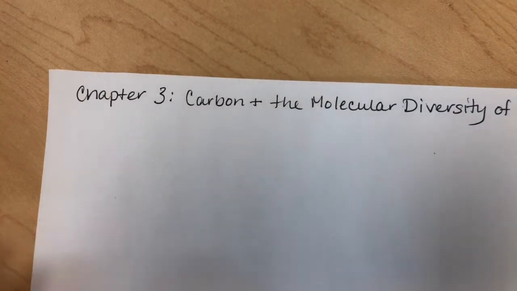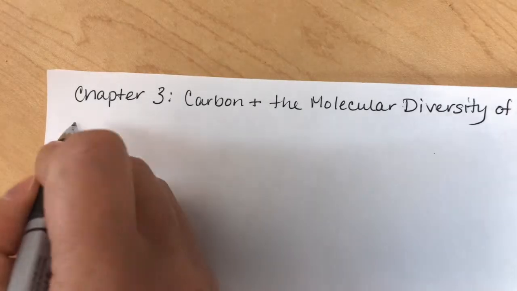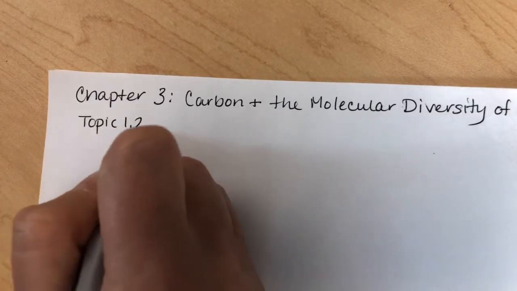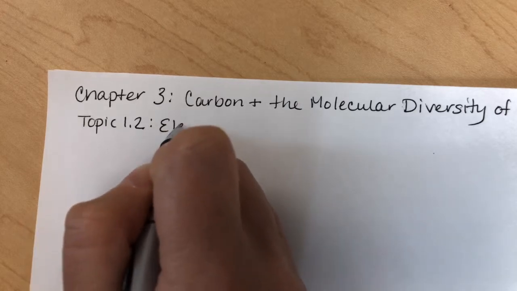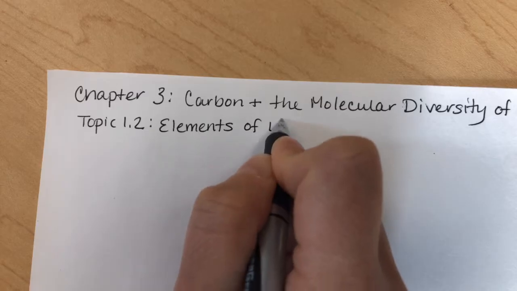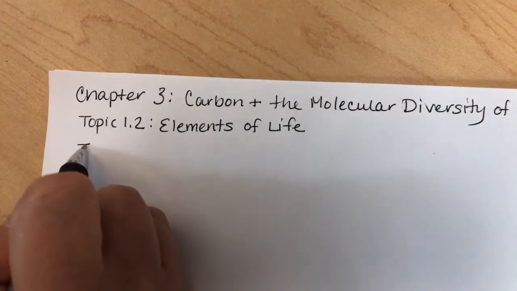Okay, so what we are going to discuss, in the AP curriculum, is topic 1.2, and it's all about the elements of life. What elements are important, and therefore what molecules do those elements comprise?